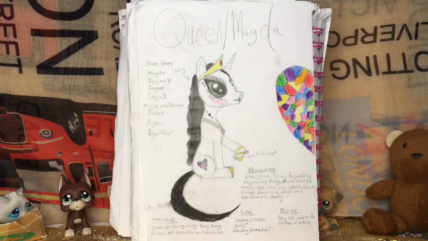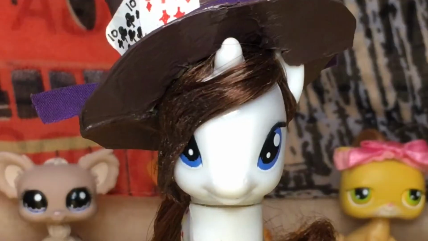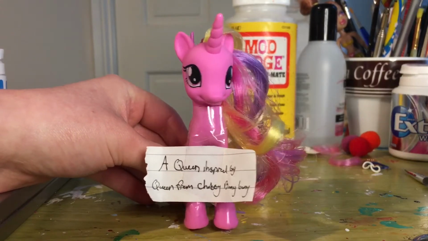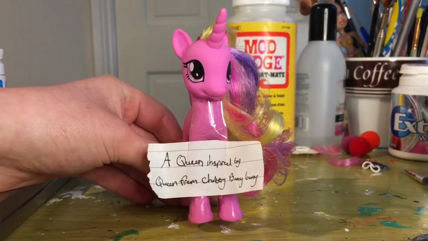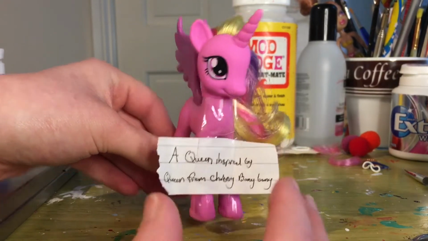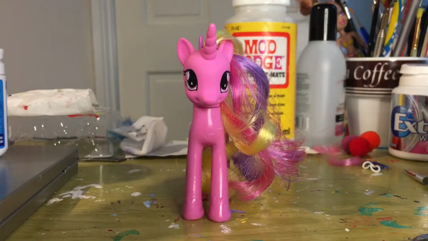I do have some more inspirations that I didn't write down, like the Queen of Hearts, obviously, and actually Queen Elizabeth from Blackadder, so good. So now let's make a start on making this character. So I'll be using a Princess Cadence pony for this character, and as you can see on the label it says a queen inspired by the queen from Chitty Chitty Bang Bang. Well, I wrote this before I thought of a name, obviously, so I'm just going to remove that.